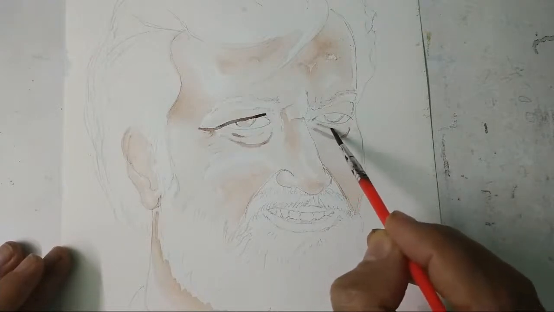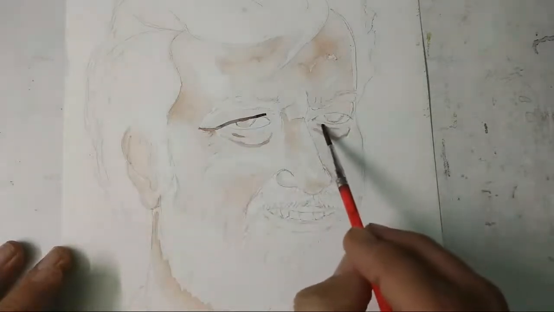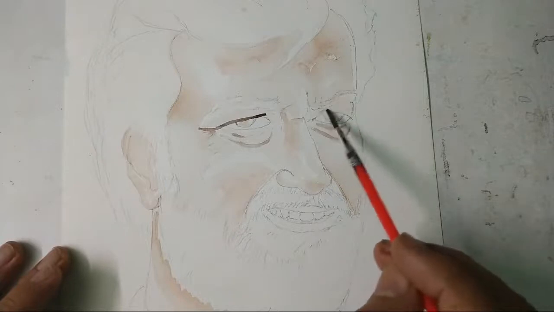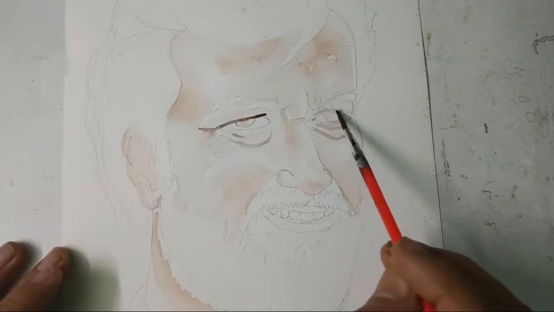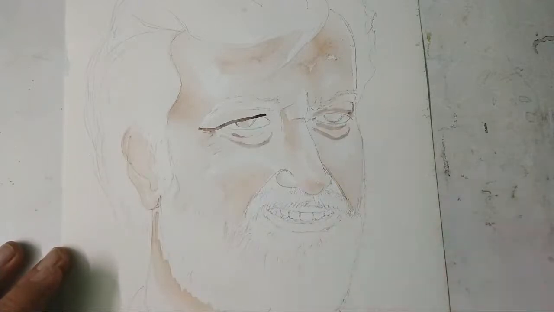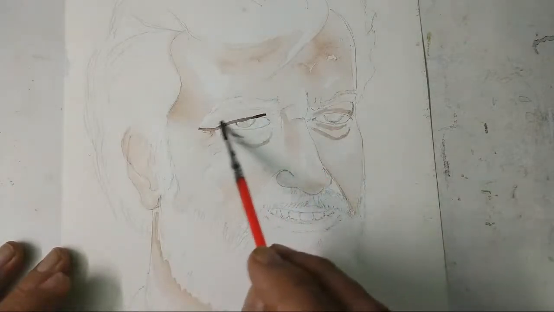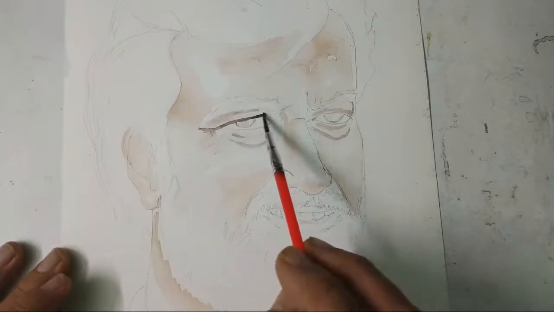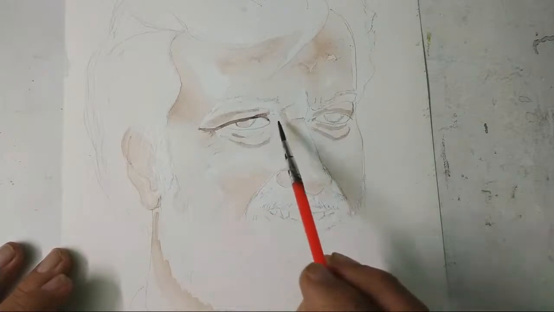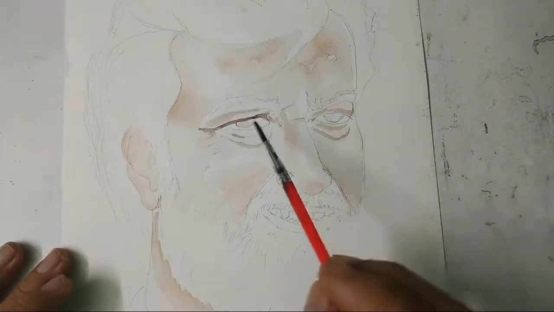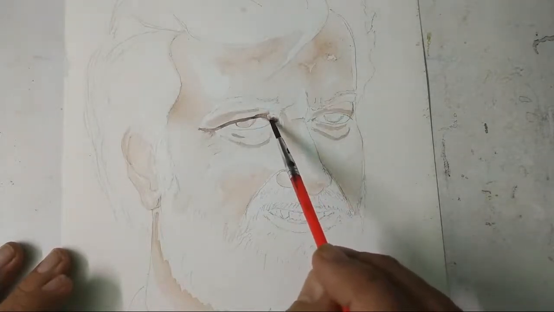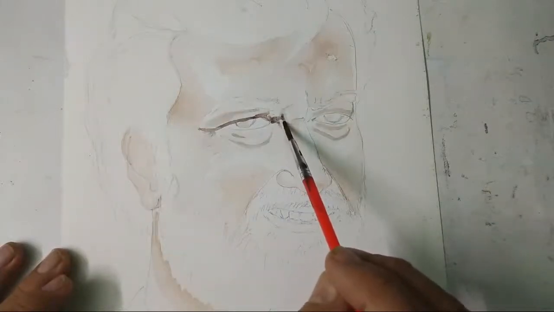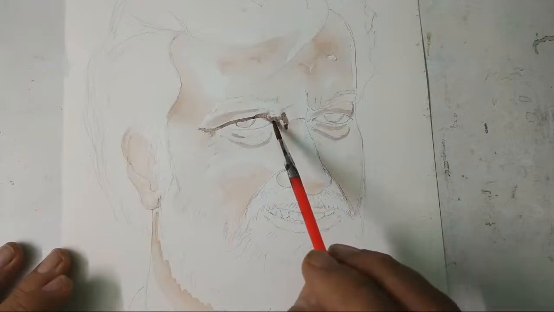So we apply this color and under the eye also. And this area is having eyes which appear to have a swollen skin over them. Now watch it. This is the shape of the eye, initial coloring of the eye.